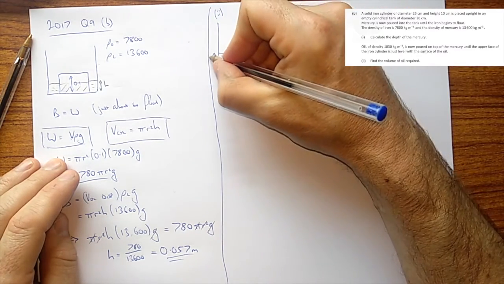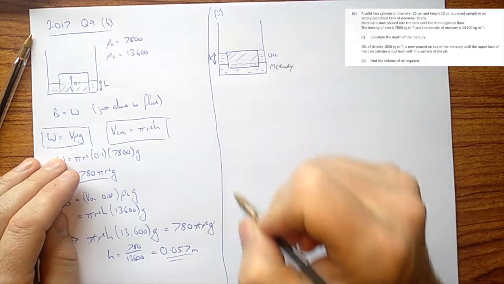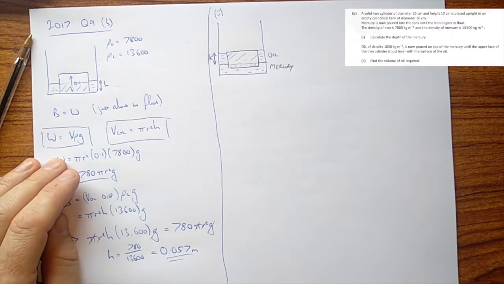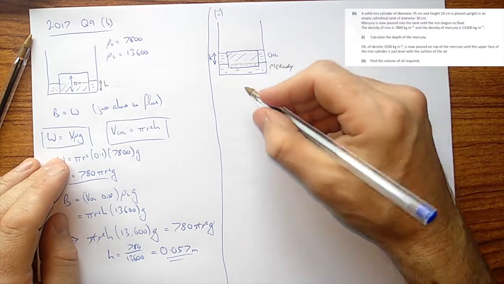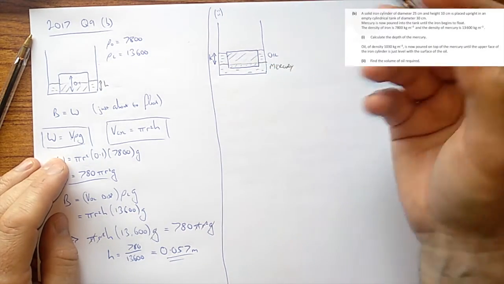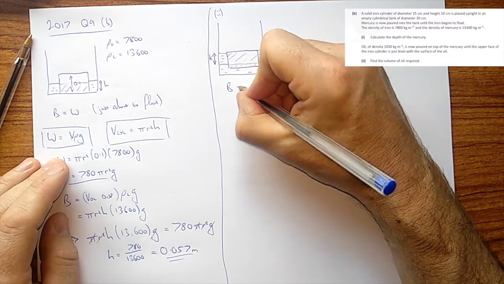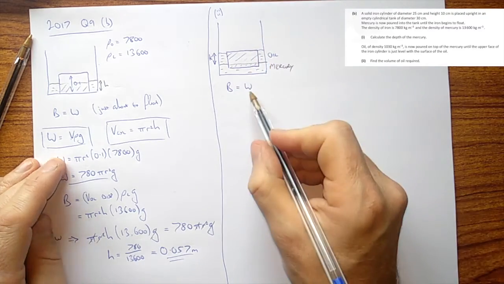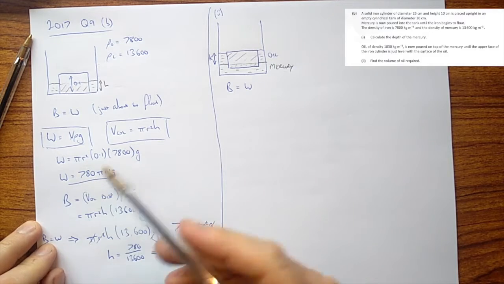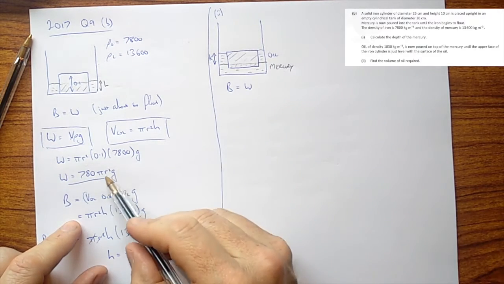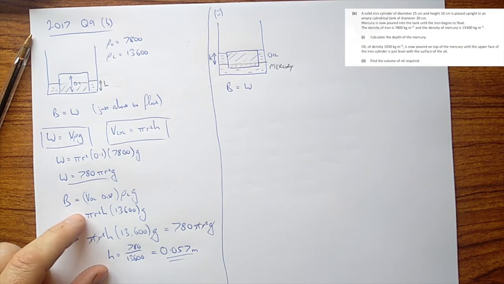Now, to avoid a bit of confusion, I'm going to call that K, as opposed to H, because if I'm using H, it begins to get a bit head wrecking. Well, it's floating, it's in steady state, so the buoyancy equals the weight. I know what the weight is. The weight of the block hasn't changed. That's it over here, 780 pi r squared g. Again, we'll leave it in r squareds and g's. We'll see if any of them cancel out.